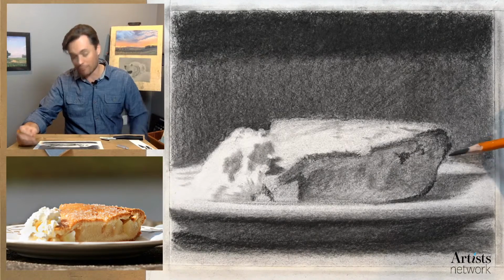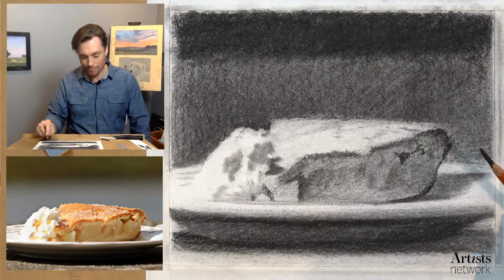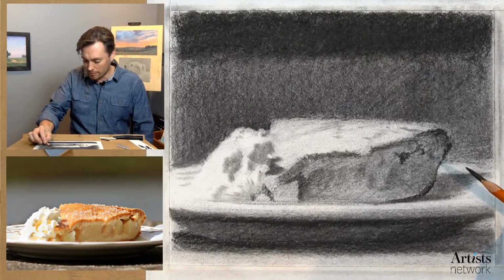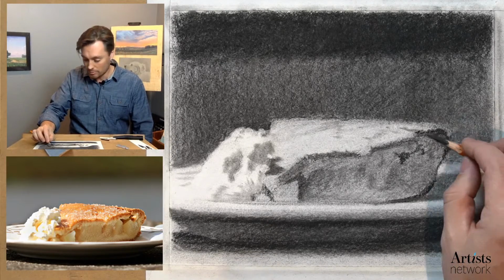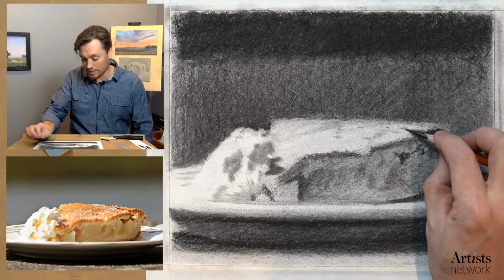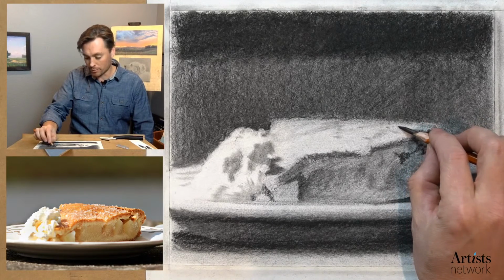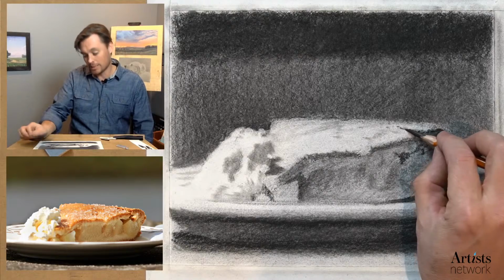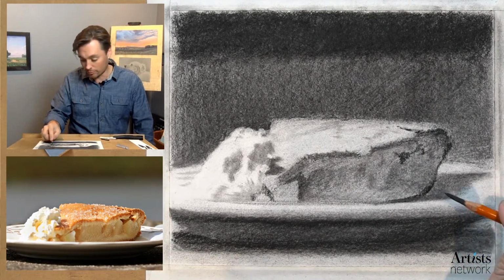If you're working in graphite, you have a harder material that can really get sharp edges. I find that charcoal works better for me when I focus on a sense of light rather than sharp detail. And if I wanted sharper detail, I would have used a smoother surface.